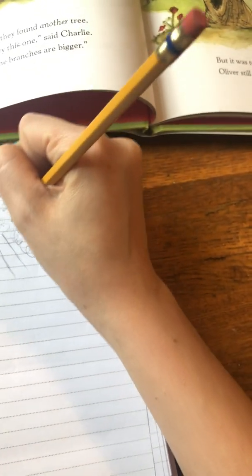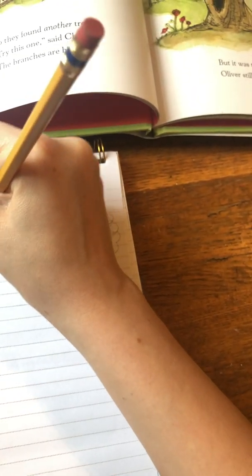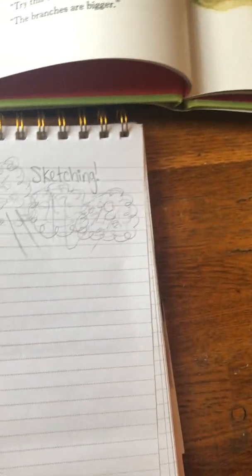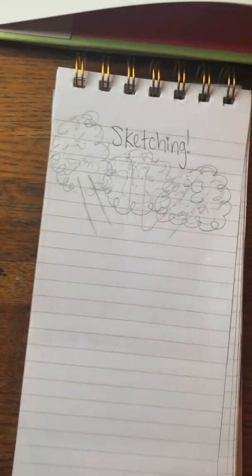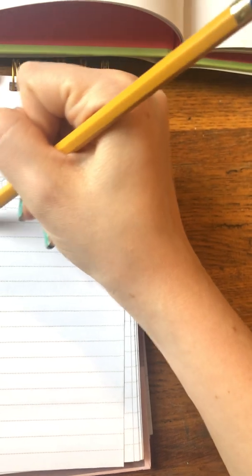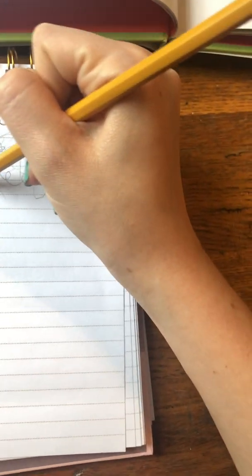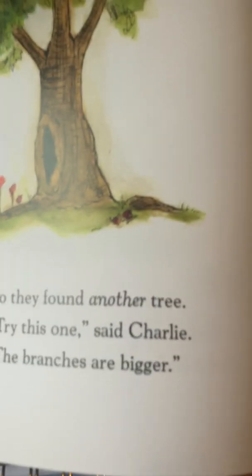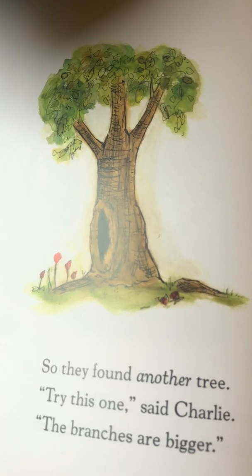Notice how it might look a little messy right now. That's because we're just getting the outline of our tree. We can always add and take things away before we're totally finished. Great, so there's the top of my tree. Now I'm gonna move down to the trunk.